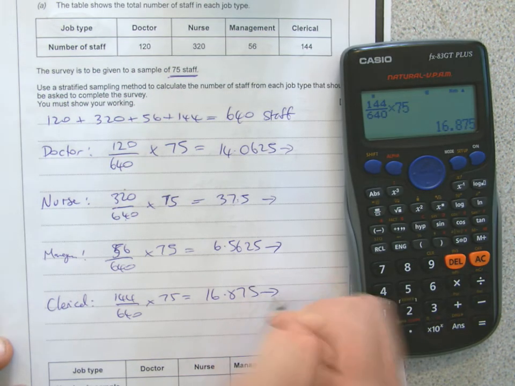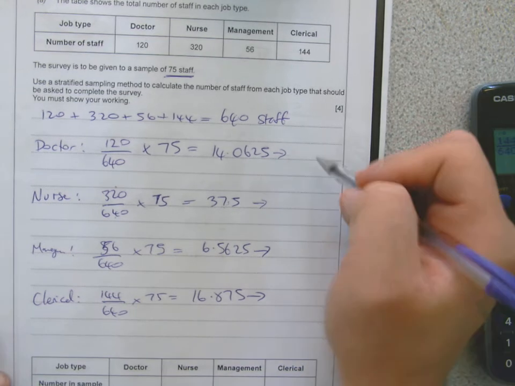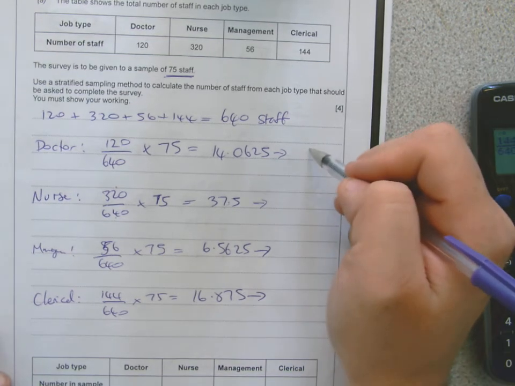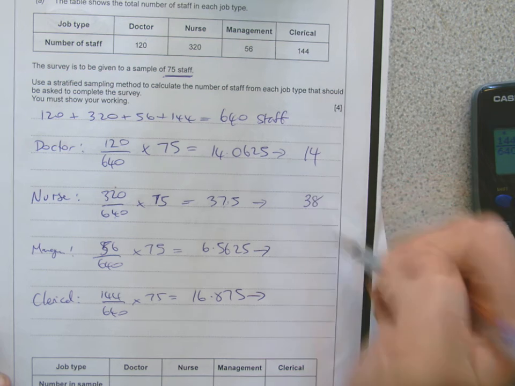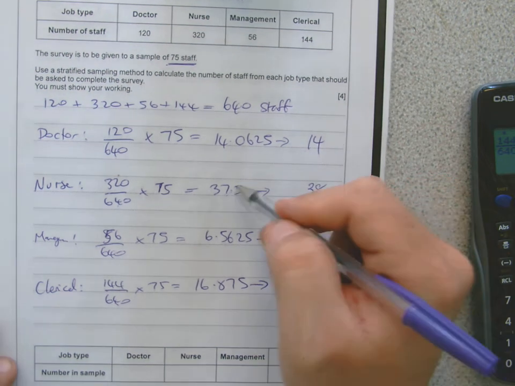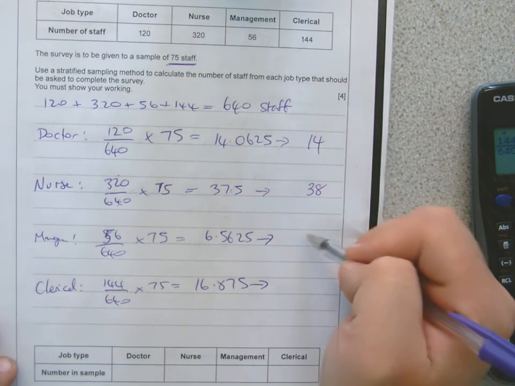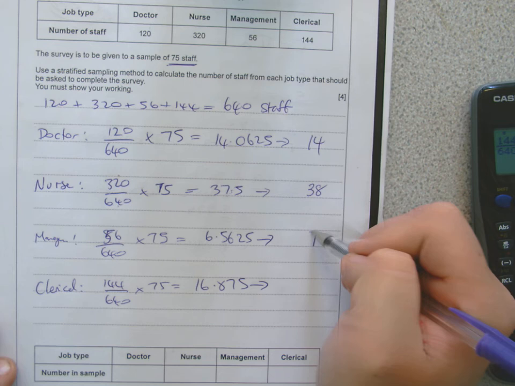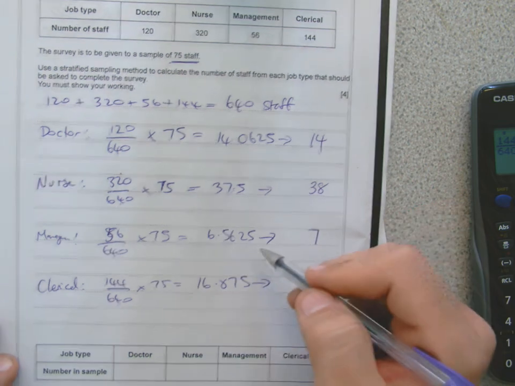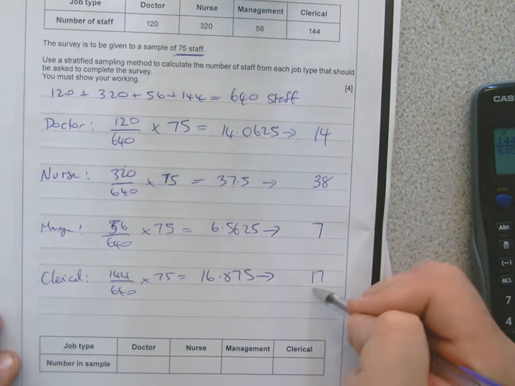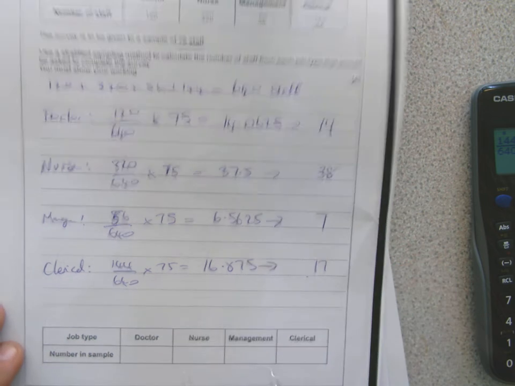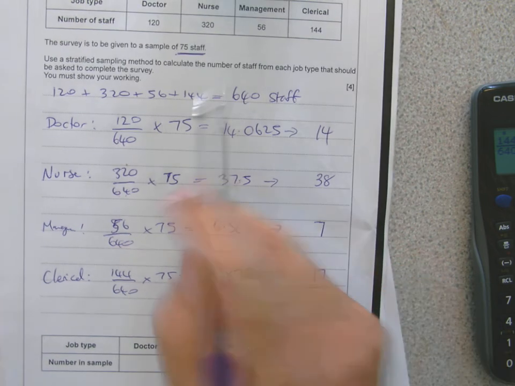Now when we look at this, let's go for the rounding. We're going to round this to 14, rounding down. That we'll round up to 38, because 37.5, when it's in the middle, we round up. This I'm going to round up as well because it's closer to 7 than it is to 6. And this I'm going to round up as well. Before you fill in the answers, you need to add these up to check that it does add up to 75.